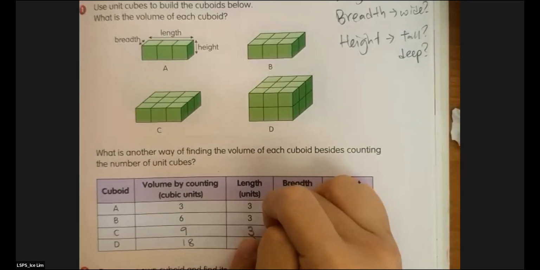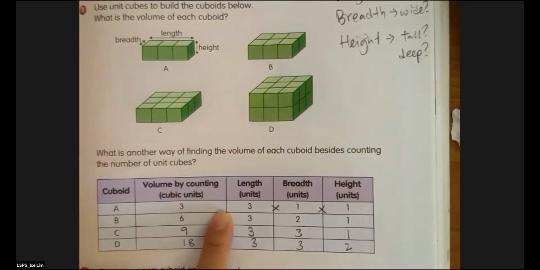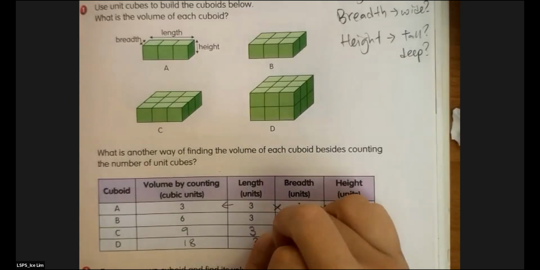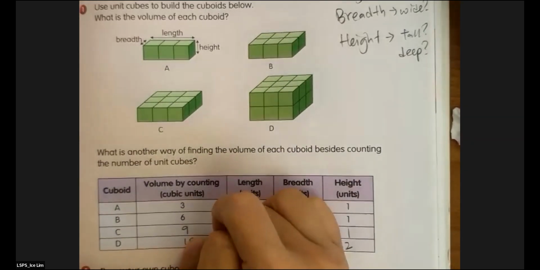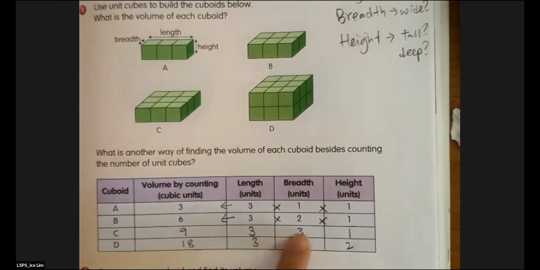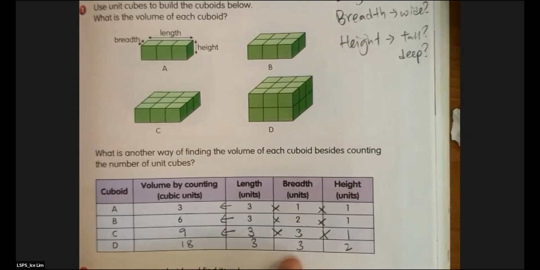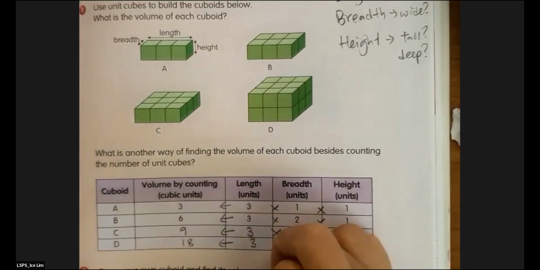What happens if I do 3 times 1 times 1? What's the answer? 3. What happens if I do 3 times 2 times 1? 6. What happens if I do 3 times 3 times 1? 9. What happens if I do 3 times 3 times 2? 18.